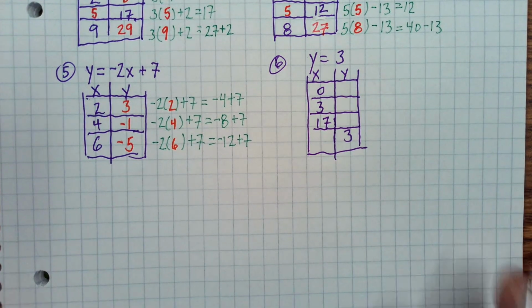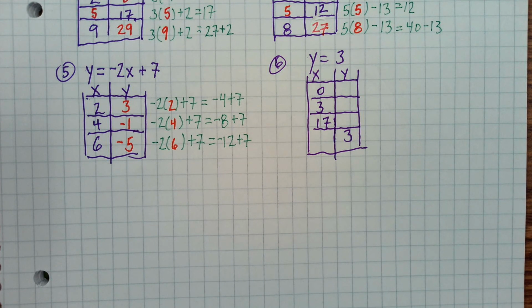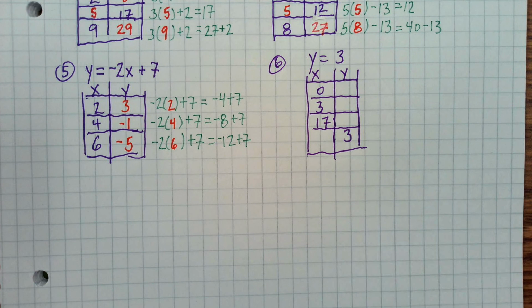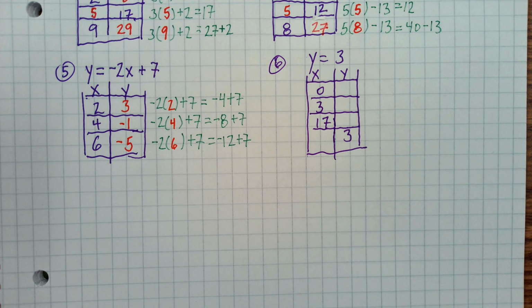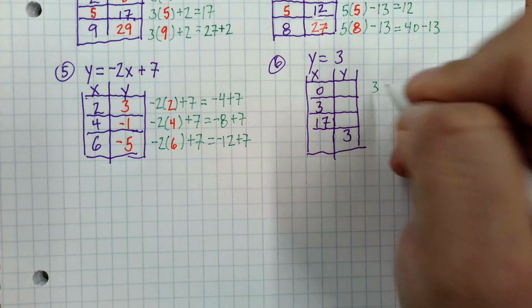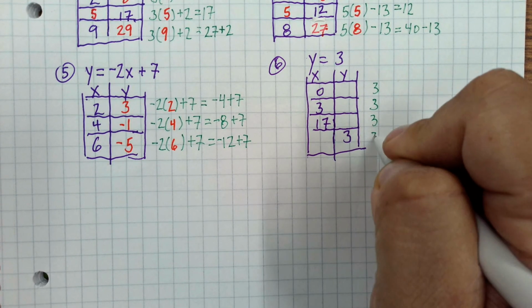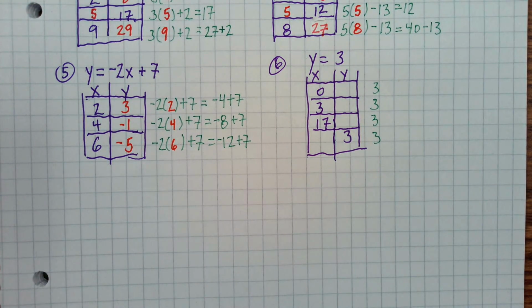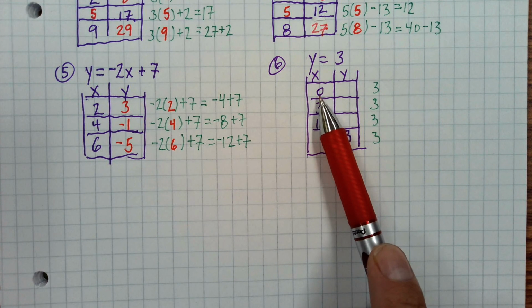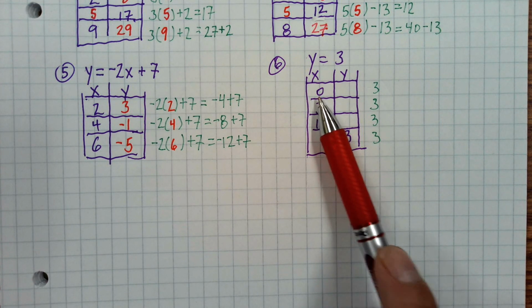Well, that looks different. What's the rule say? What does y equal? Y equals 3 each and every time, right? So here, y is 3. Here, y is 3. Here, y is 3. And here, of course, y is 3. Okay? So when x is 0, what does y have to be?